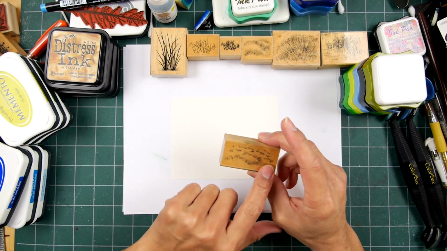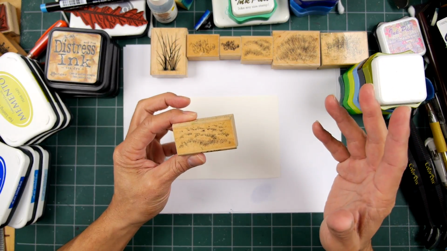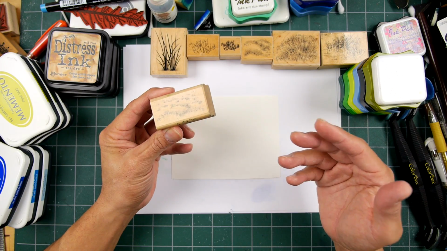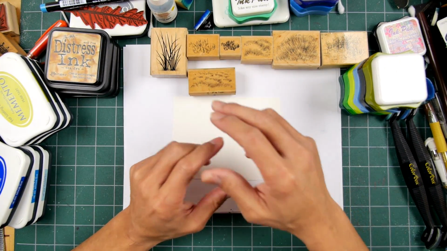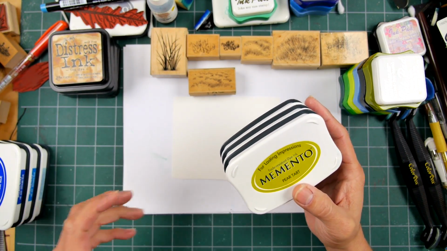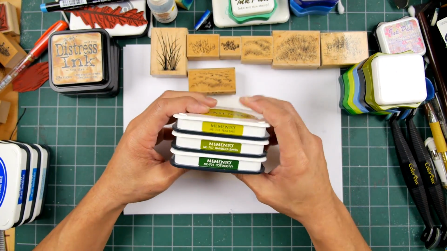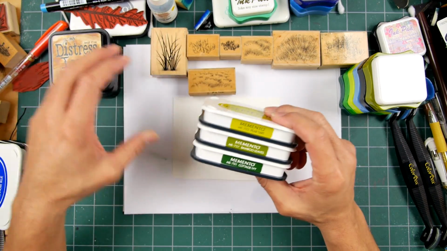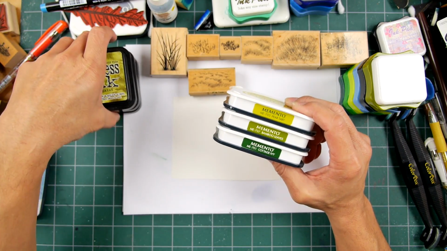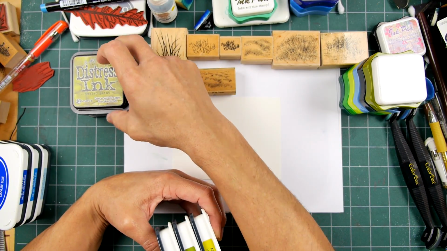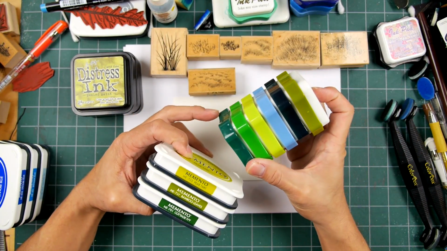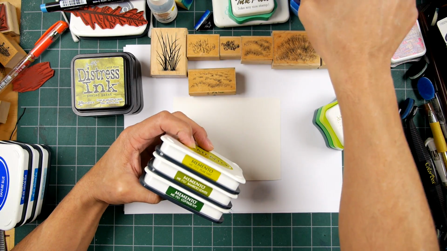Now this texture here is fairly light and airy, so when I stamp this out, we're going to want to do it in one of your darker greens. Now, depending on what brand of pads you have, or maybe it doesn't matter really what brand of pads you have. Here's some Mementos right here. The Distress Inks are a little bit too light for the main image, but we can use those as some of the tones that we fill in to our scene.